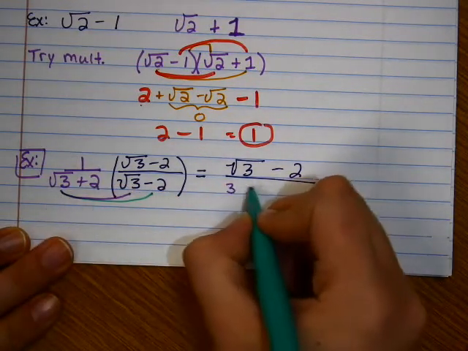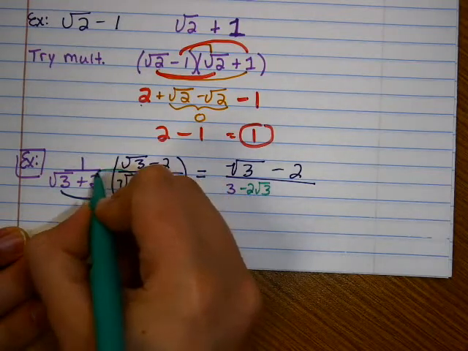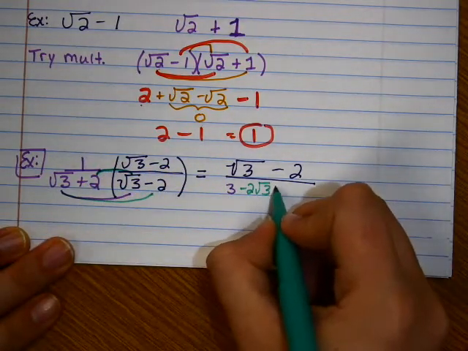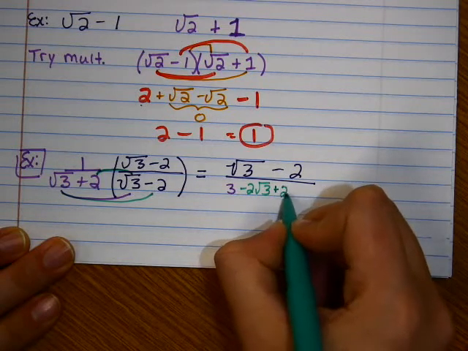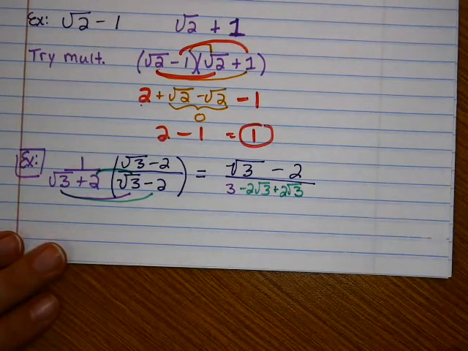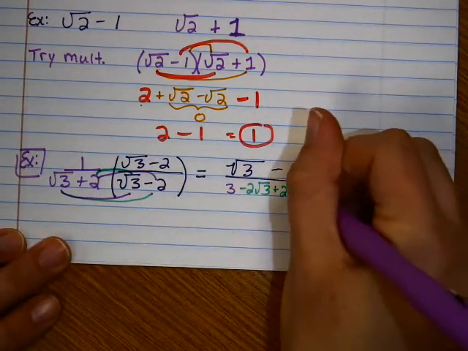Square root of 3 times negative 2 is negative 2 square roots of 3. And then this is where you should see that these will cancel out to 0. So plus 2 square roots of 3. And then minus 4.